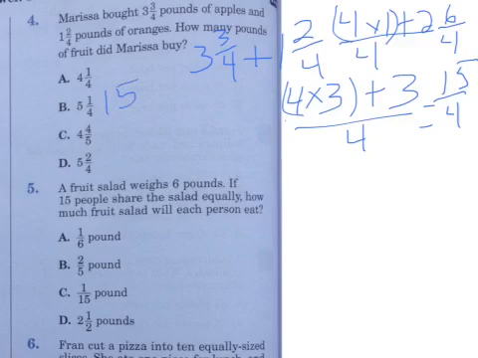15 over 4 plus 6 over 4. And that's going to give me 21 over 4. Not done yet. We know when we have our denominator smaller than our numerator, we can simply divide. And that's going to give us our answer.